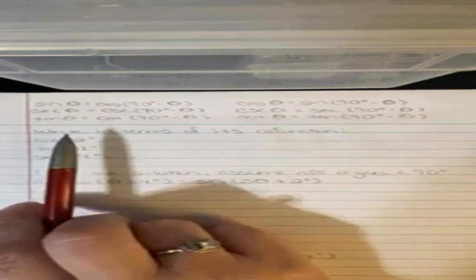Okay, so let's get into those examples. I went ahead and wrote those co-function pairings up here at the top of my page, just because I can't screen share when I show you my paper down here. So those are up there for us to reference as we move through these problems. This first example says to write these trigonometric functions in terms of their co-function.